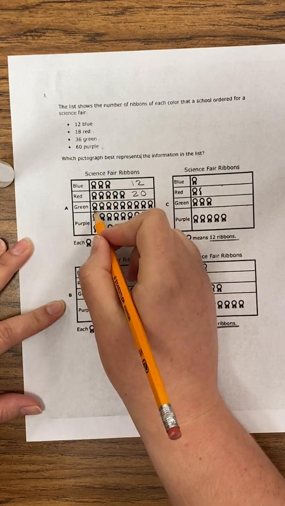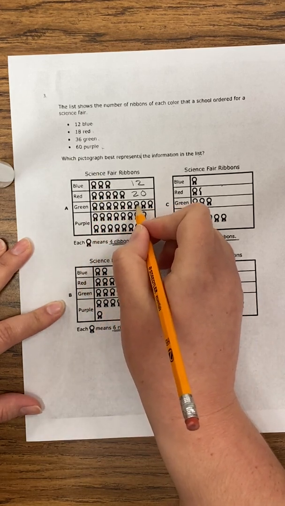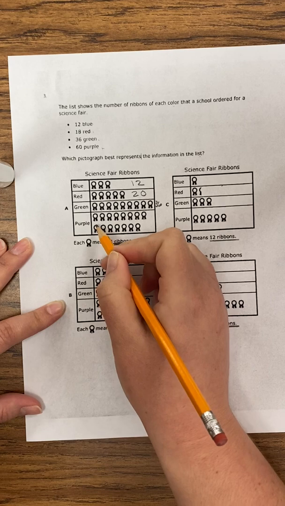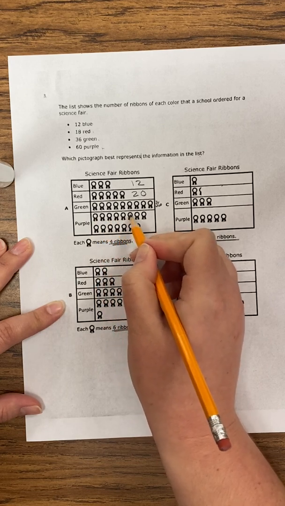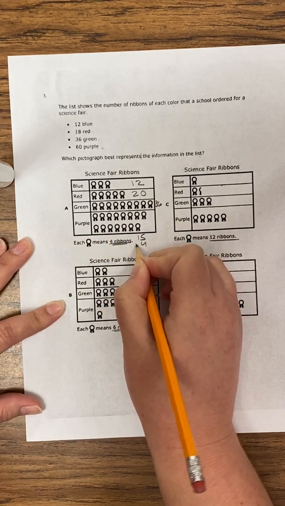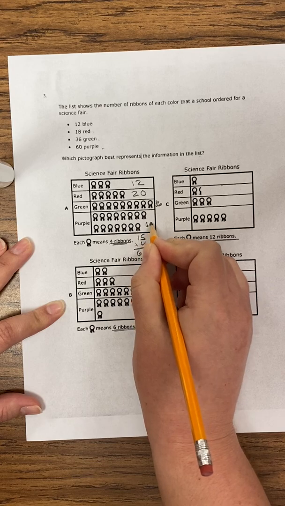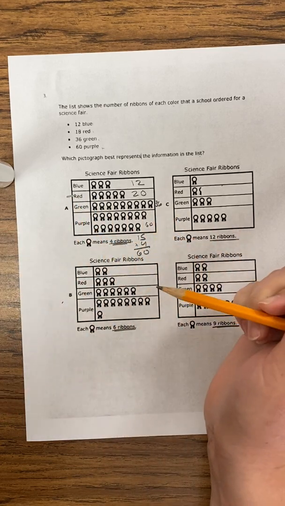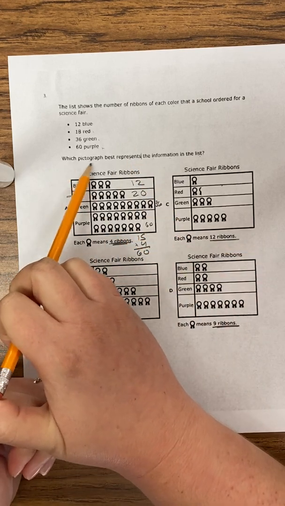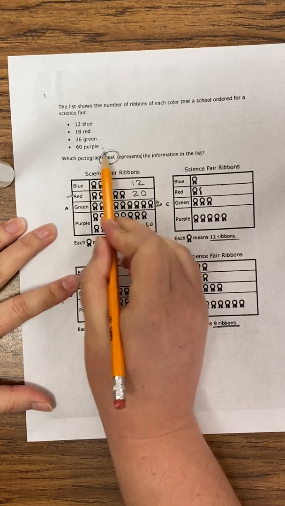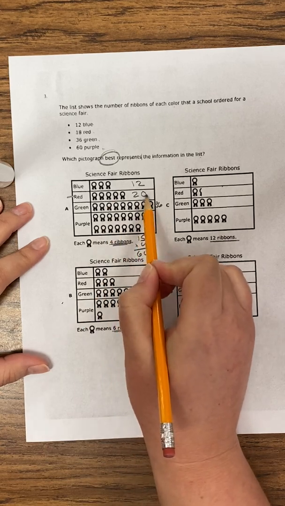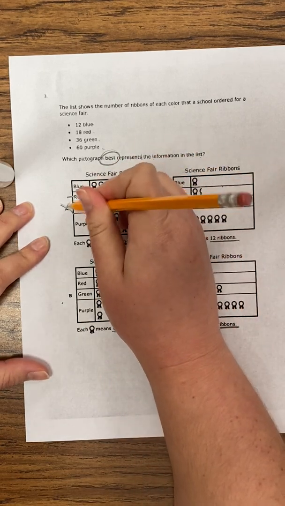So then we have green. 1, 2, 3, 4, 5, 6, 7, 8, 9. 9 times 4 is 36. Okay. Then we have 1, 2, 3, 4, 5, 6, 7, 8, 9, 10, 11, 12, 13, 14, 15. So 15 times 4 is 60. So this one's correct, but this one part is not. So A is not our answer because we want to find the best pictograph, the best one. So the one that's correct this time. So this one's not correct because one is wrong within this whole thing, which makes the whole thing wrong.